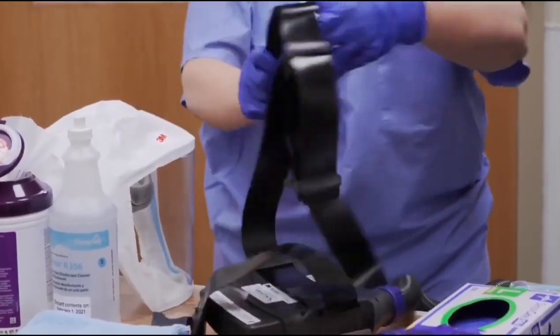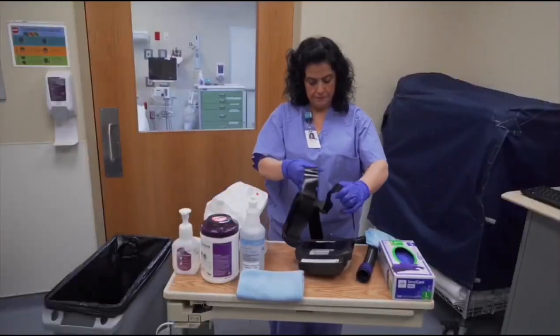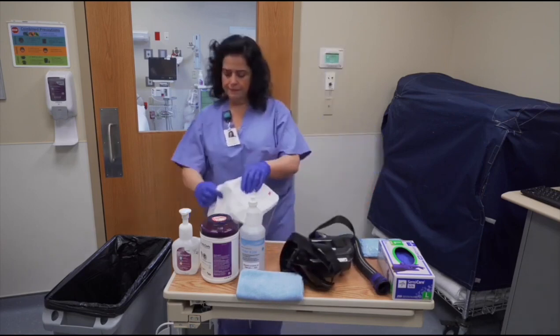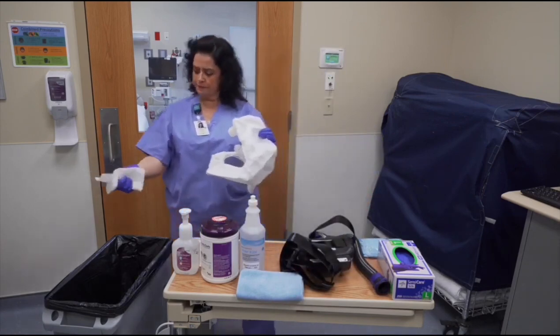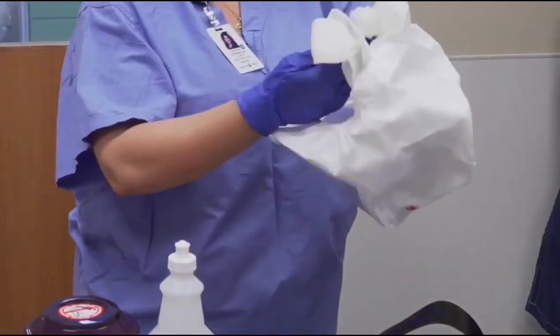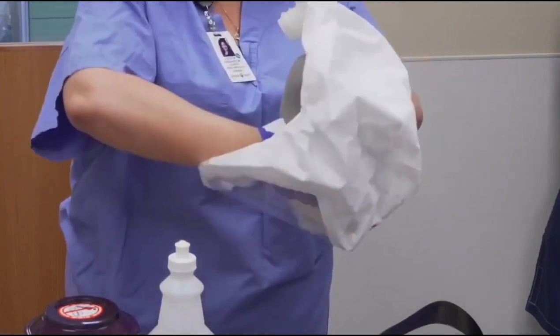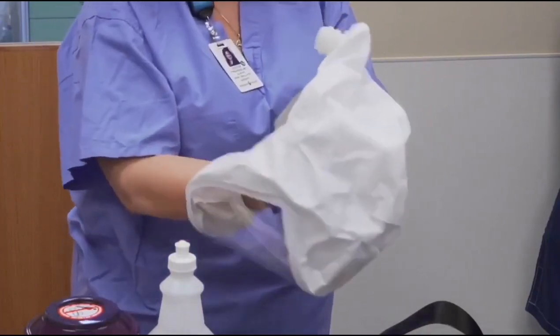Now that the PAPR is clean and ready for use, and 2-minute contact time has elapsed, before donning it, you have the option to wipe it out on the inside with a moist paper towel if you have experienced irritation of your eyes or your nose due to the residual chemical from Super Sani cloths.